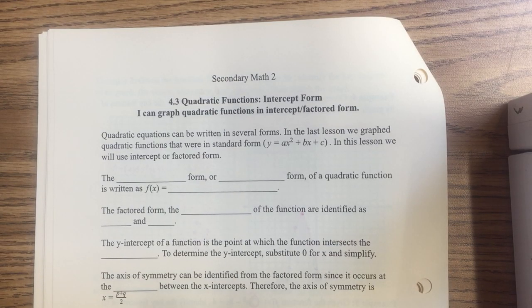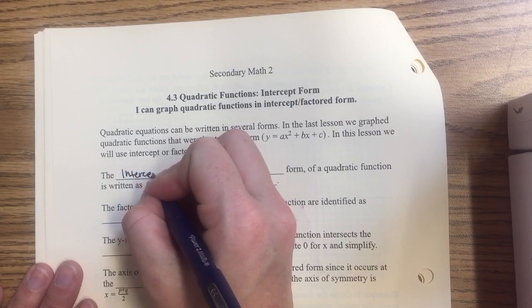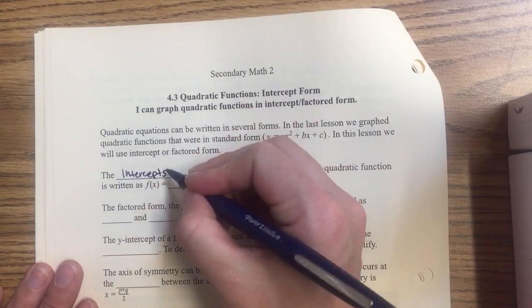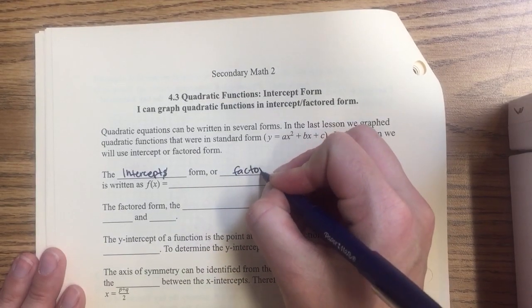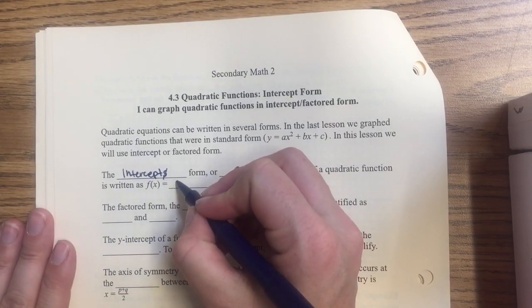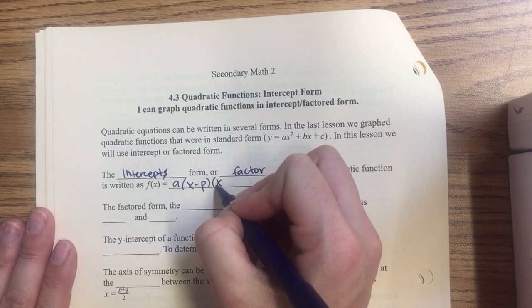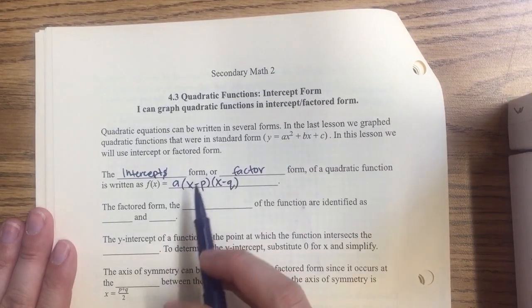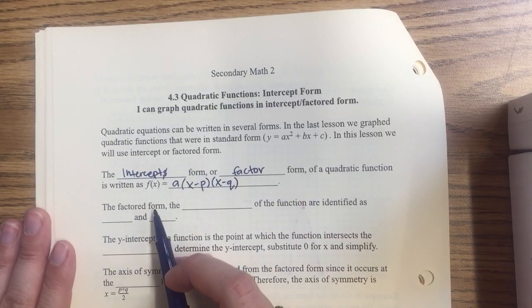In this video, we're going to go over how to graph quadratic functions in intercept or factored form. The intercept form, or factored form, of a quadratic function is written as a(x - p)(x - q). So it'll have the parentheses for your factors.